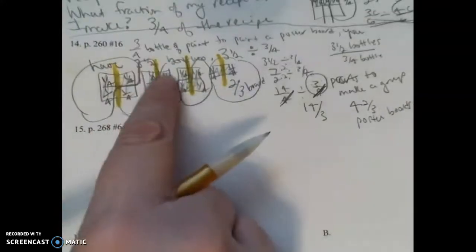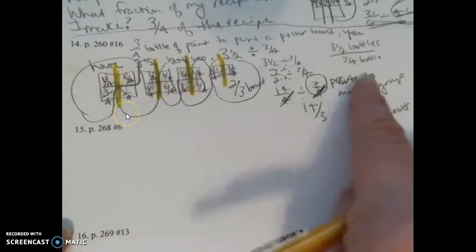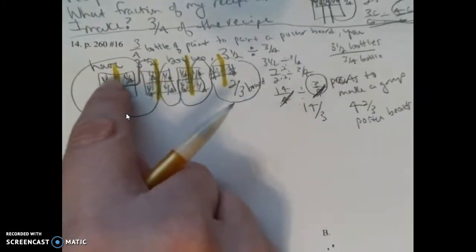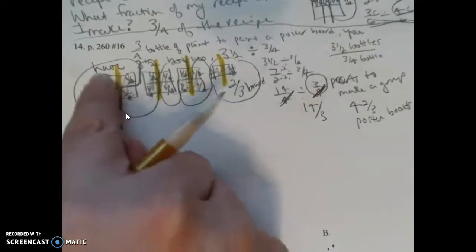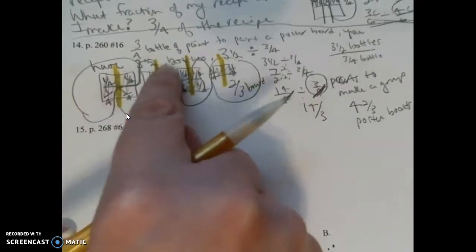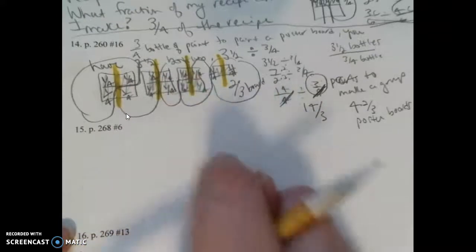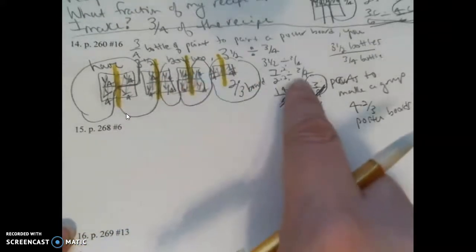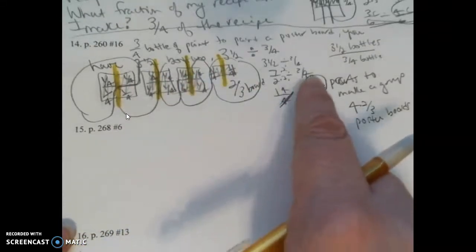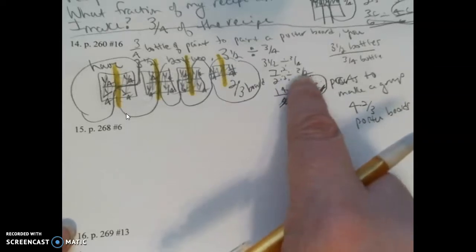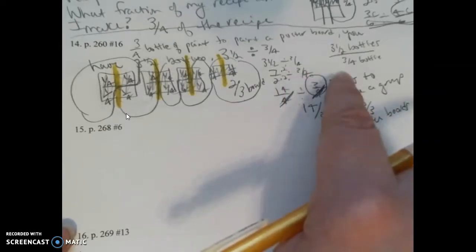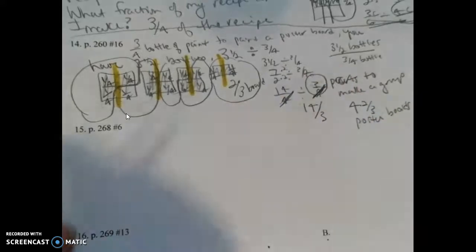Okay. I did want to come back to this one because it did ask, what are your wholes? So I want to just back up for a second. First of all, one of these could be a whole bottle. So we focused on that being a whole. We could focus on the 3/4 of a bottle because 3/4 of a bottle is enough to cover a whole poster board. So we can kind of view that as 2. So we have a lot of wholes here.